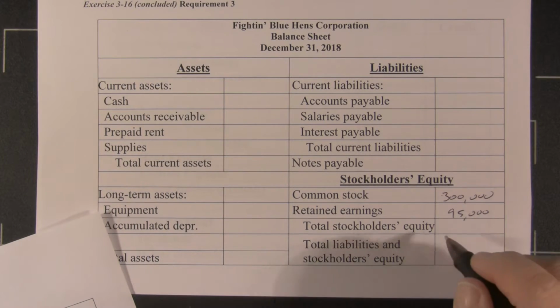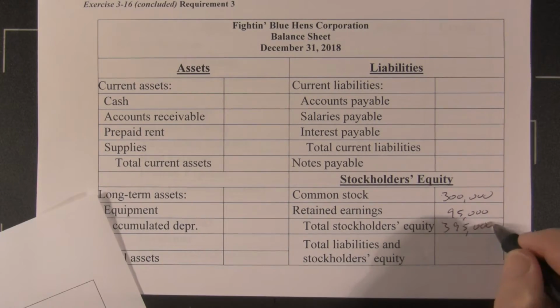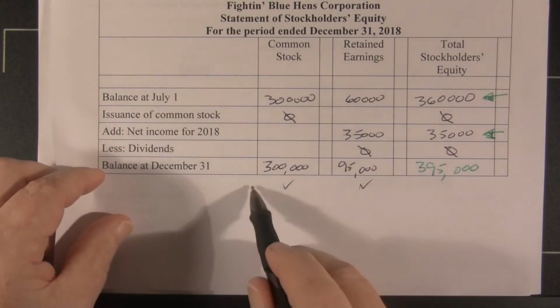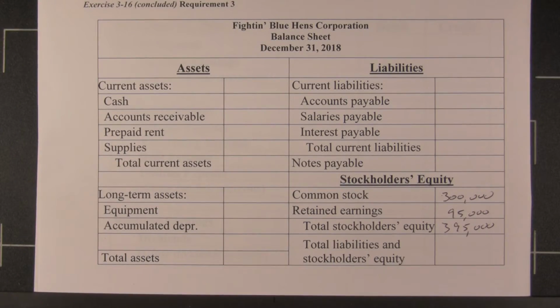So our total stockholders' equity is 395,000. We just grabbed those numbers across the bottom. So we got that piece.